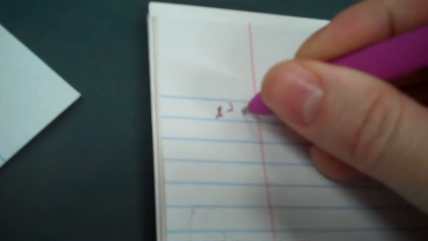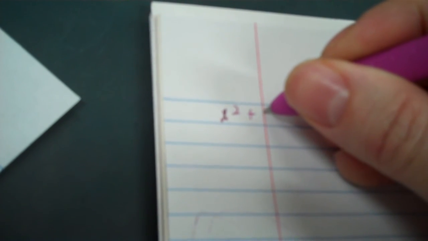Okay, my next example. I've got x to the second power minus 11x plus 24 equals 0. X to the second minus 11x plus 24 equals 0. Okay, so there are two answers. Put them down here. We're going to use 4 boxes for the same problem.